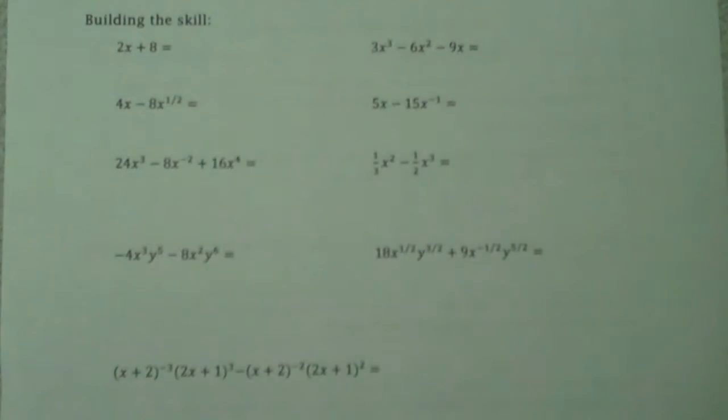So to build the skill here, we want to look at problems that are very easy and work toward problems that are substantially more complicated, keeping in mind our goal. And our goal in this is always to factor out any constants that the two terms have in common and the lowest degree of any variable that we see.